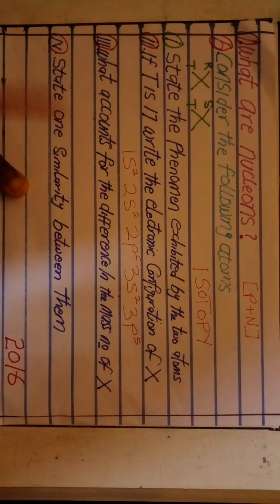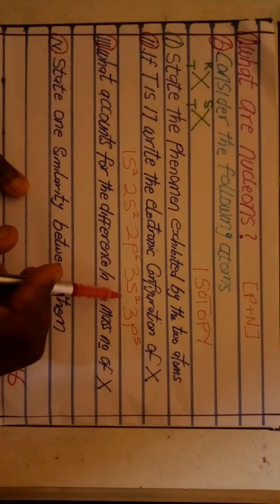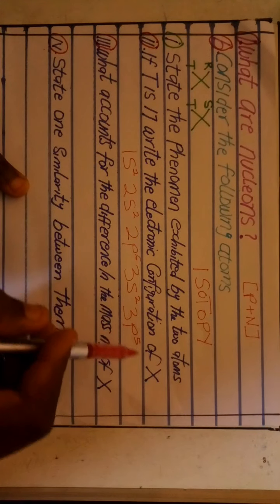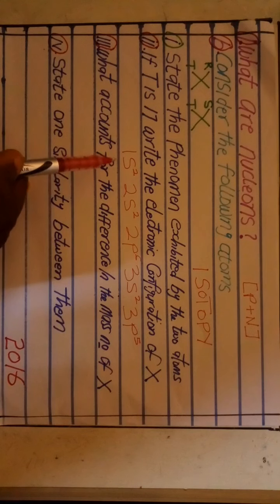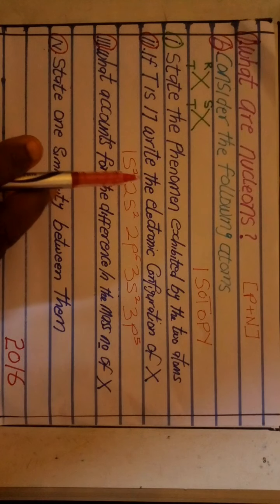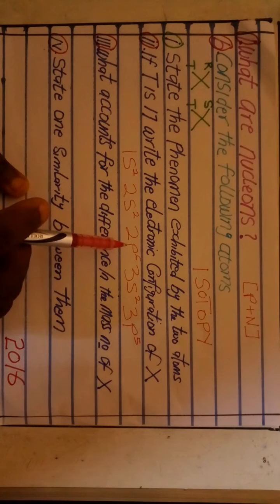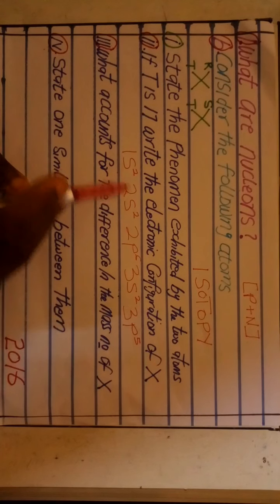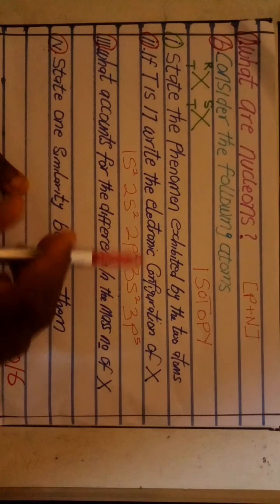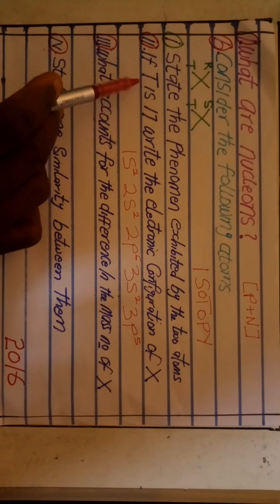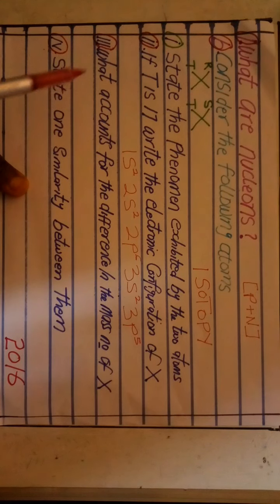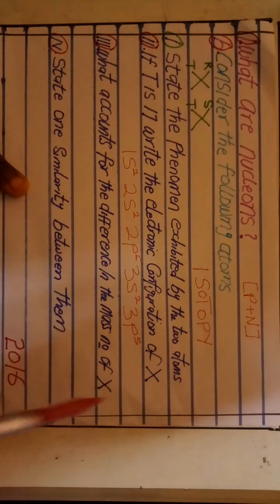Okay, so this is 1s2, 2s2, 2p6, 3s2, 3p5. Counting 1, 2, 3 up to 17. Remember, the s orbital can take a maximum of 2 electrons. P can take a maximum of 6. So at the end of the day, you get 17. So this is the electronic configuration of T, which is chlorine.